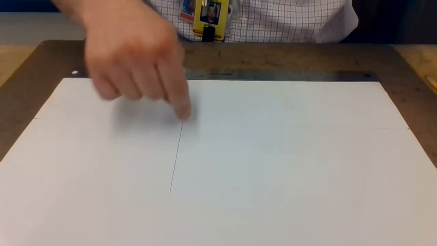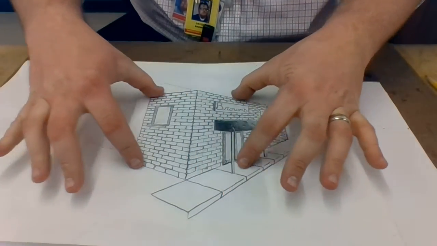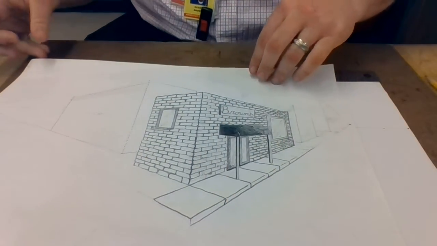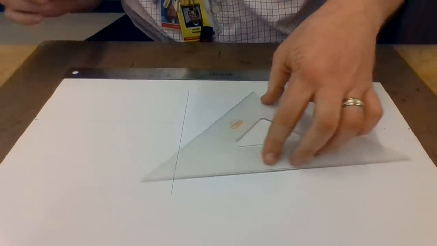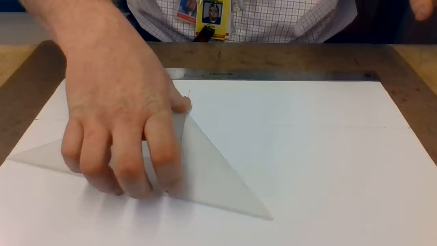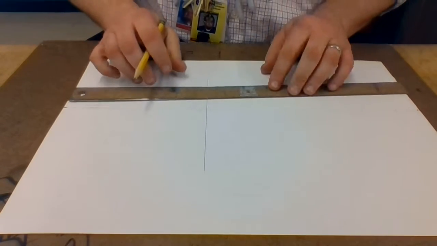So now that I have this front corner of my building, I need to go towards those two vanishing points. So I can use my ruler, or I can use my triangle for that, as long as my triangle is long enough, but it's not quite long enough to go that way. So I'm going to use my ruler.